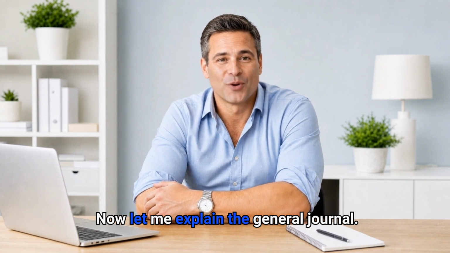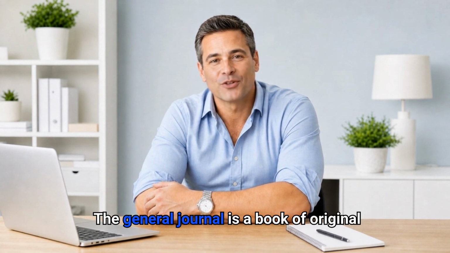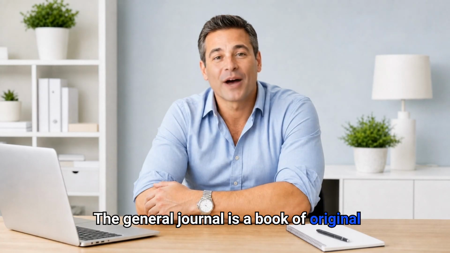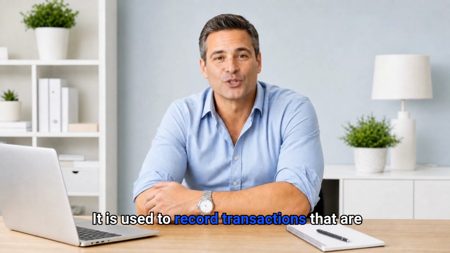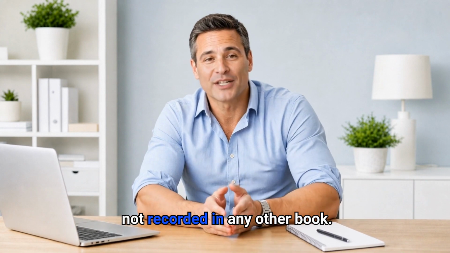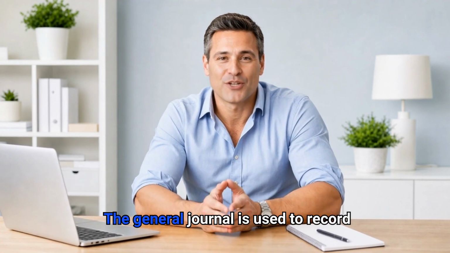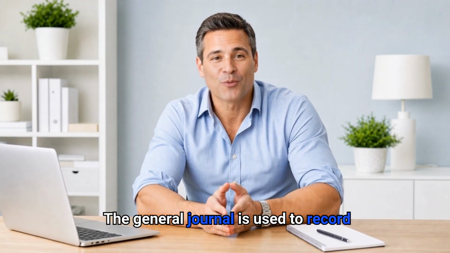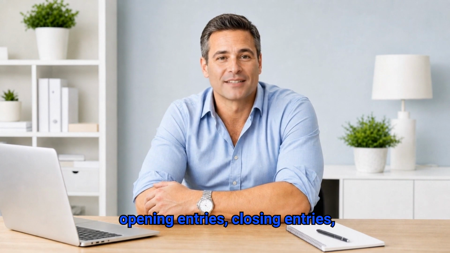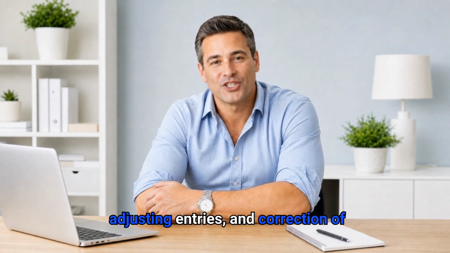Now, let me explain the general journal. The general journal is a book of original entry. It is used to record transactions that are not recorded in any other book. These are called journal entries. The general journal is used to record opening entries, closing entries, adjusting entries, and correction of errors.